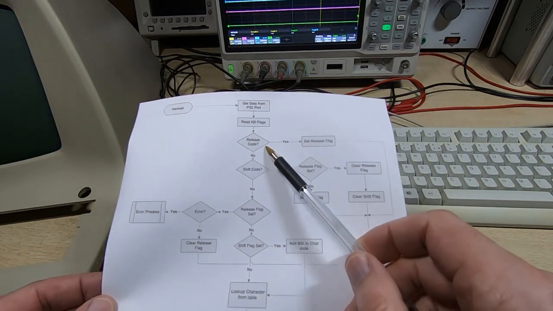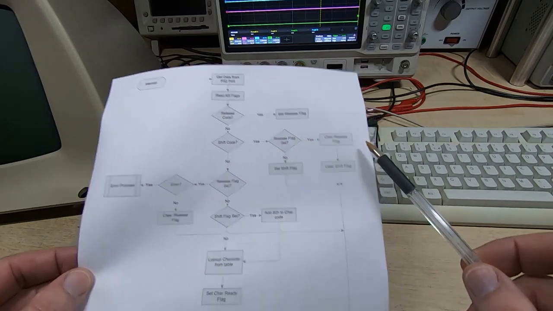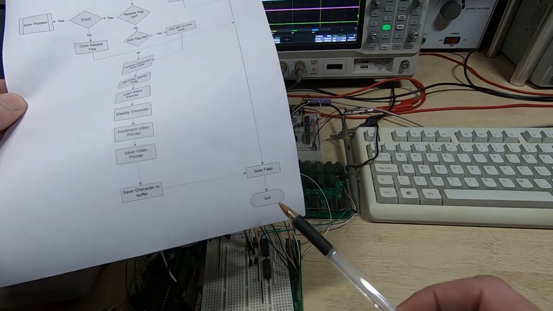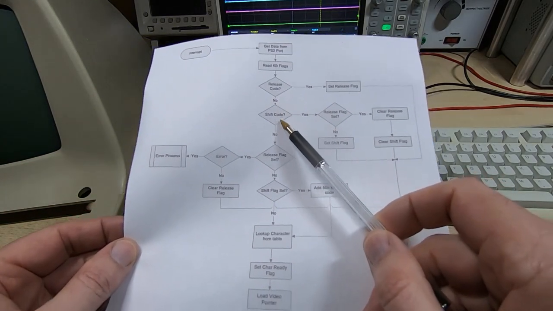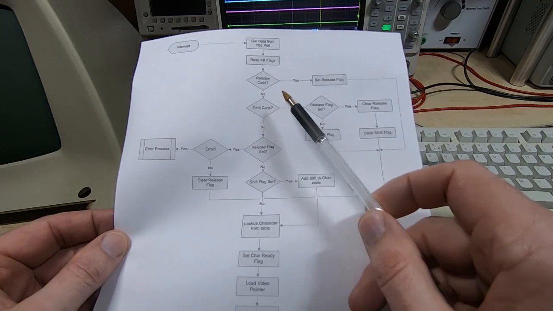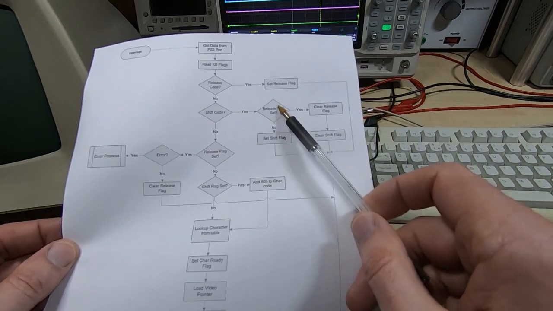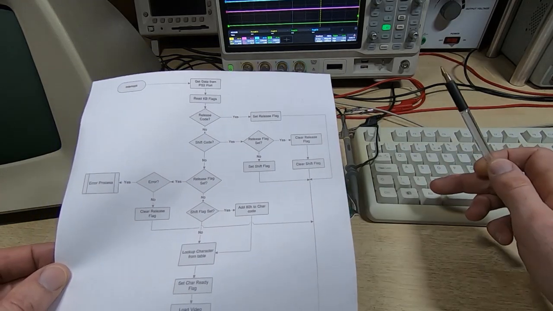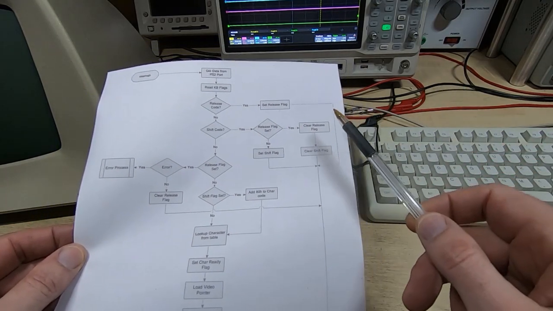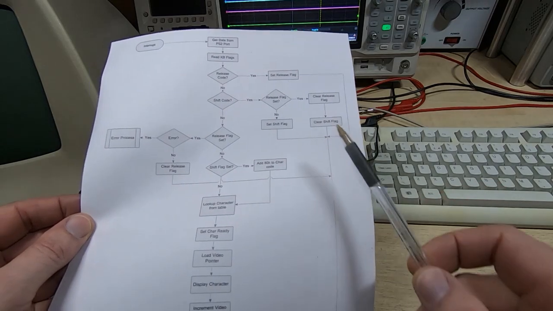And if it is the release code, it sets a flag and then does nothing more but save the flags and exit the handler. If it's not the release code, it checks to see if it's the shift code, and if it is, it checks if the release flag is set. So in other words, are we releasing the shift key? And if it is, it clears the shift key and the release flag.